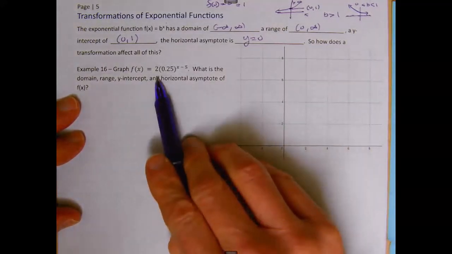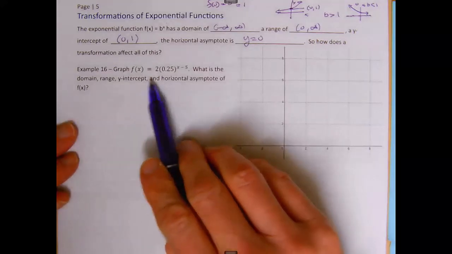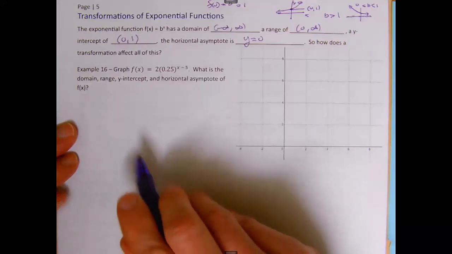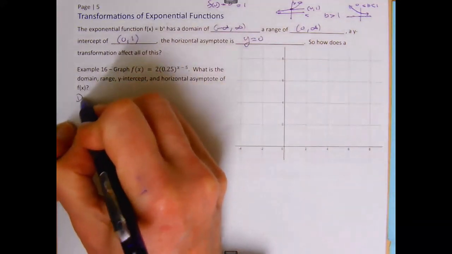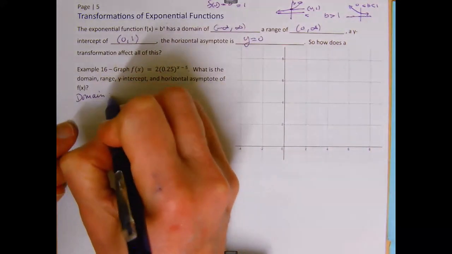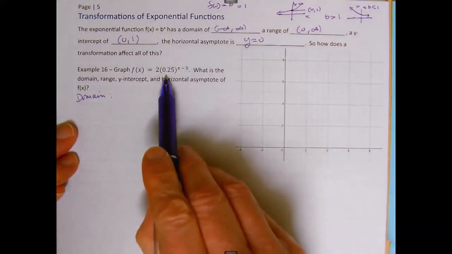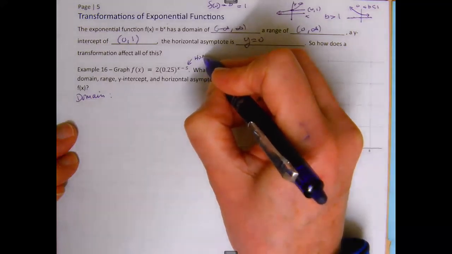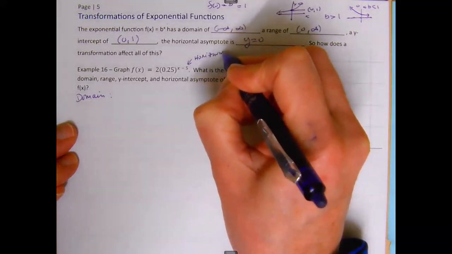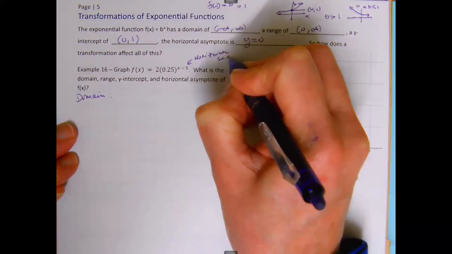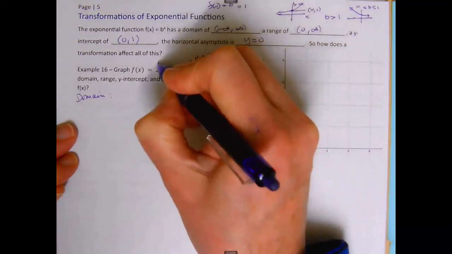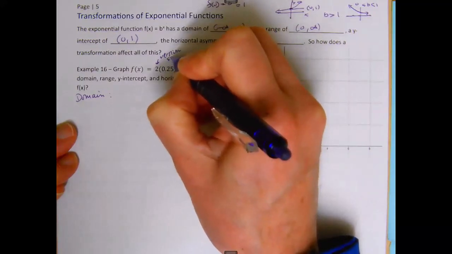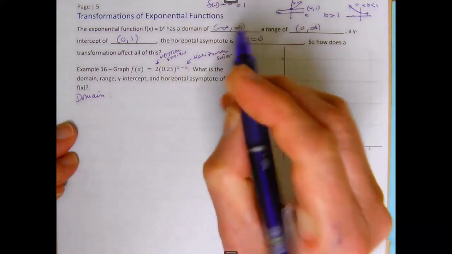All right, so here's an example. Graph this function. What is the domain, range, y-intercept, the horizontal asymptote? Okay, so let's go through each one. What is the domain? Well, when I look at this, what am I doing? I am going to be horizontal shifting. This is, again, a vertical stretch by a factor of 2.